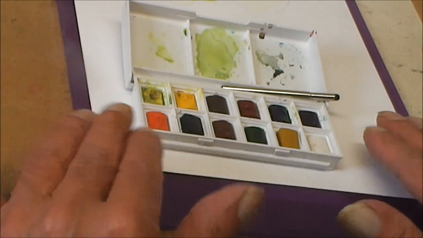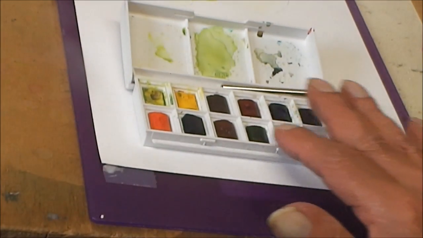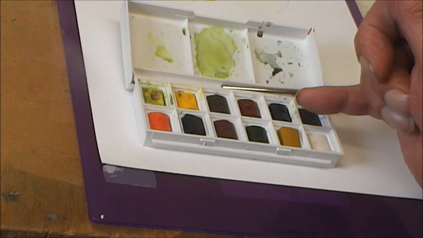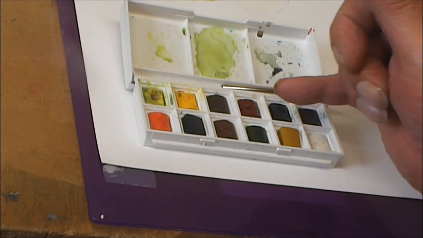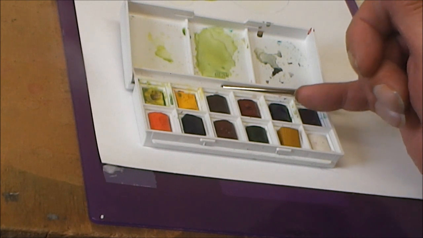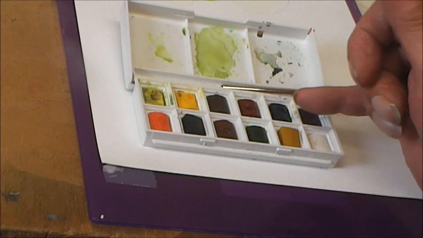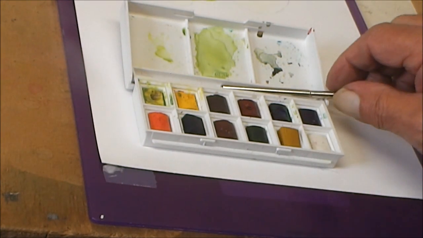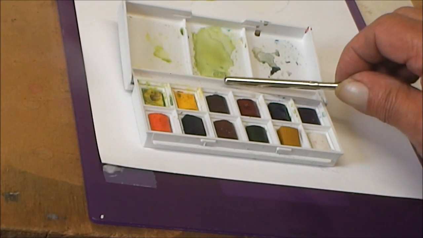This is a little student range of colours, and it doesn't have the cobalt blue which I used on the first lot of grapes, so I'm going to use a little bit of ultramarine. It's not going to really make a great deal of difference, but the quality of paint is a little better.